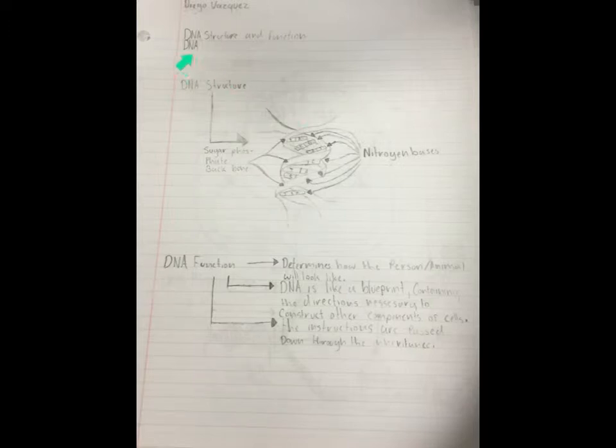This is going to be talking about DNA structure and function. In the DNA structure, the sugar phosphate backbone is these lines that hold in the nitrogen bases. DNA function determines how the person or animal will look. DNA is like a blueprint containing the directions necessary to construct other components of the cells, and it is also the instructions that are passed down through inheritance.